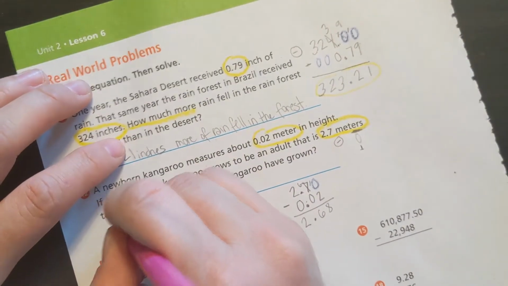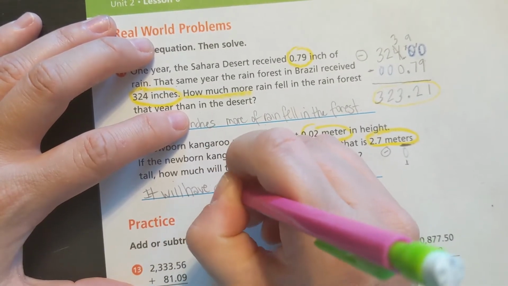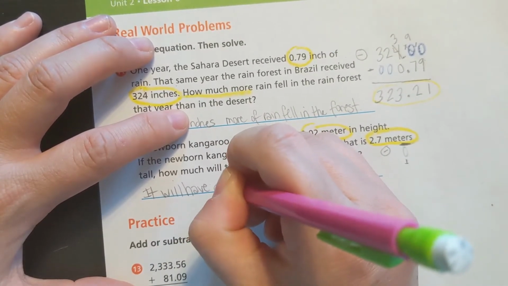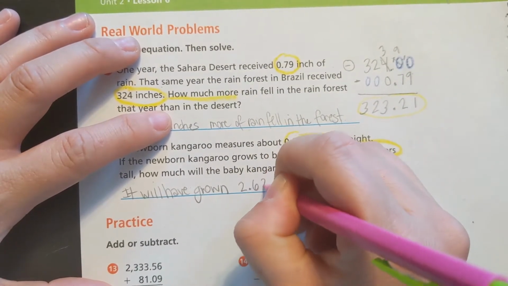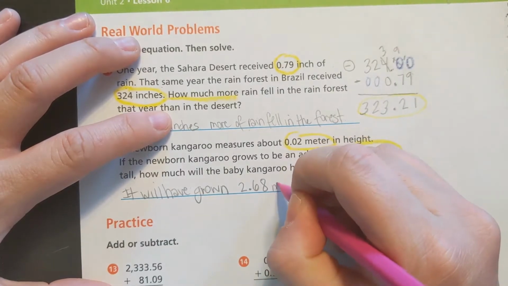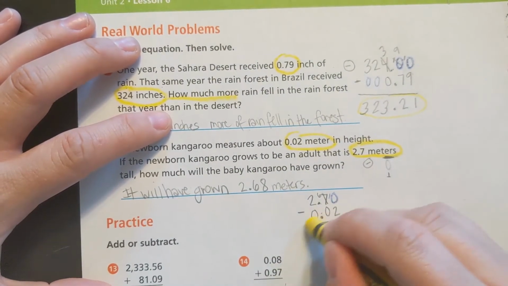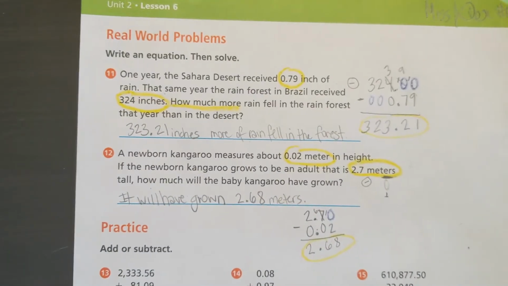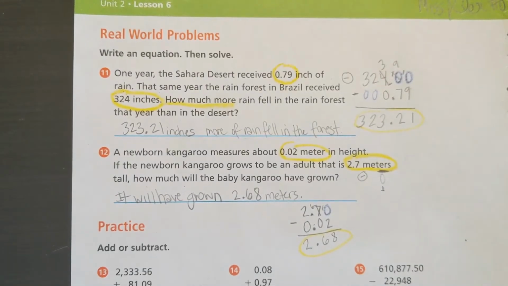It will have grown 2.68 meters. I forgot to circle this in yellow. So that's how you do those story problems. You look for important information, stack them up, do what you know to do. Okay? On these next problems, let's see.